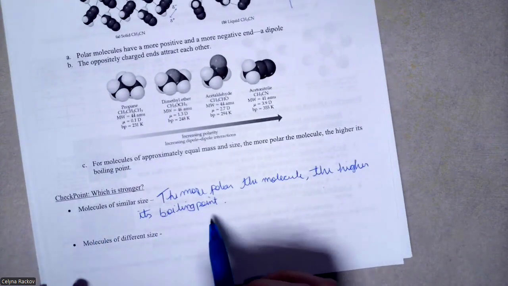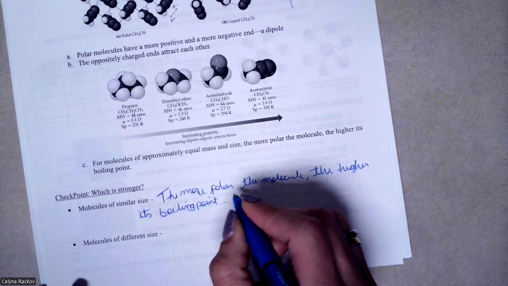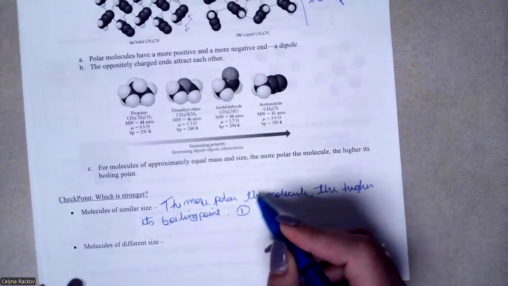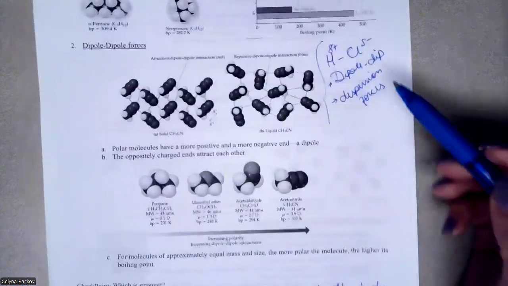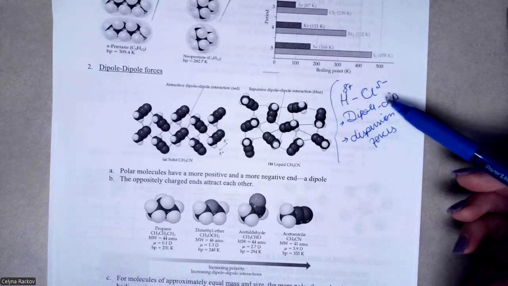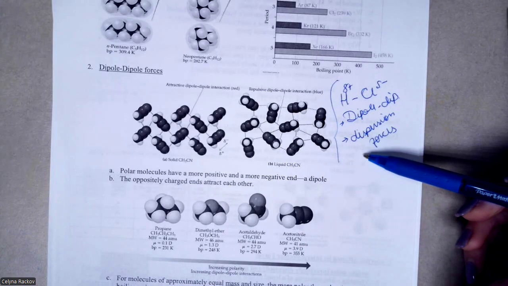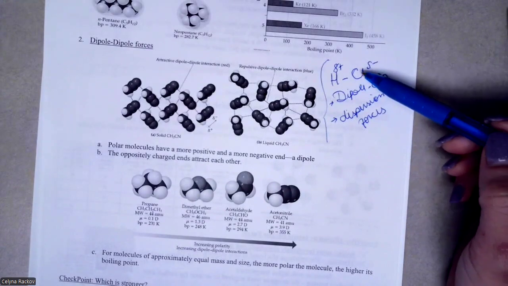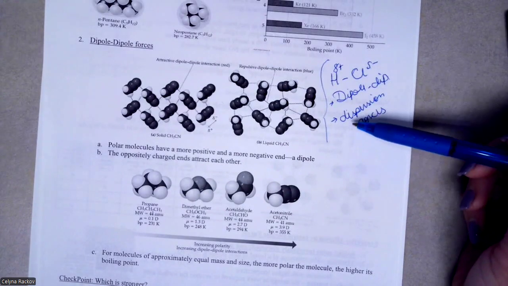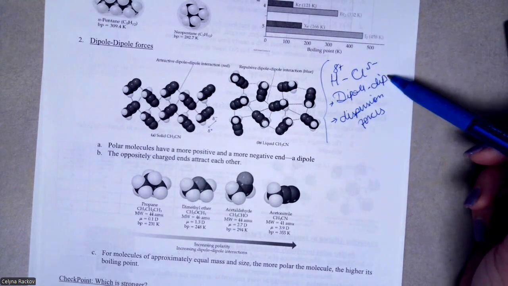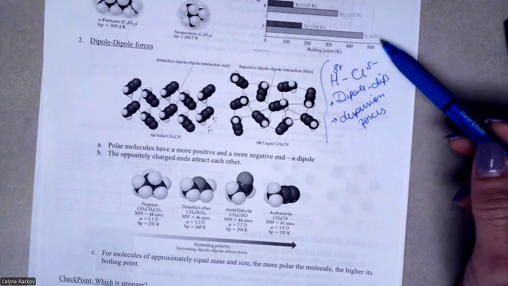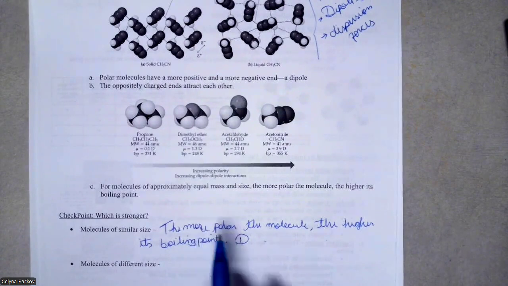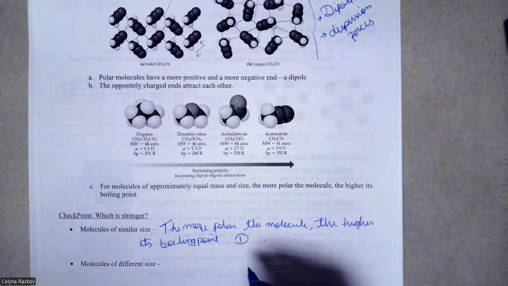So in the polar molecule, the dipole-dipole interactions will increase. Dipole-dipole interactions are when you have permanent poles, and they are stronger than the dispersion force. So, for example, here, hydrochloric acid, you have two interactions, right? But which one is stronger? The dipole-dipole. That means dipole-dipole will be the dominant intermolecular force here. So the more polar the molecule, the higher its boiling point.